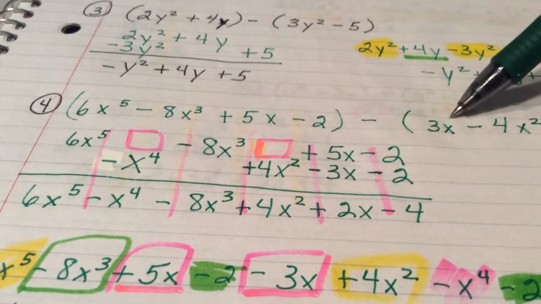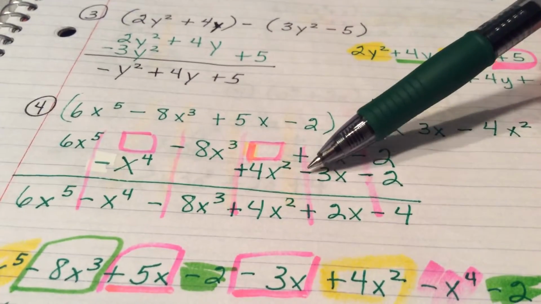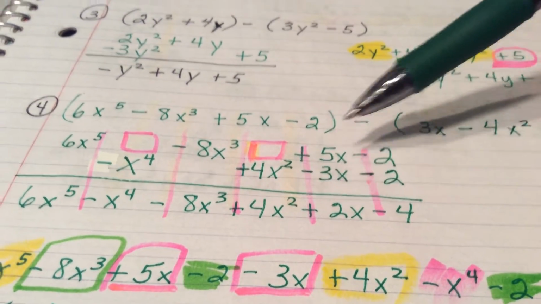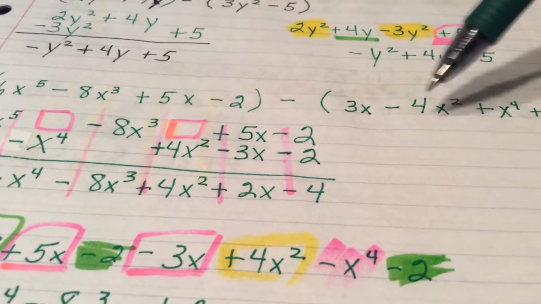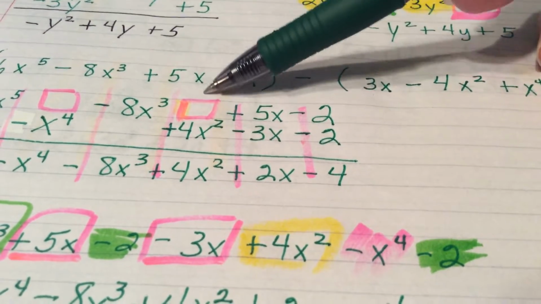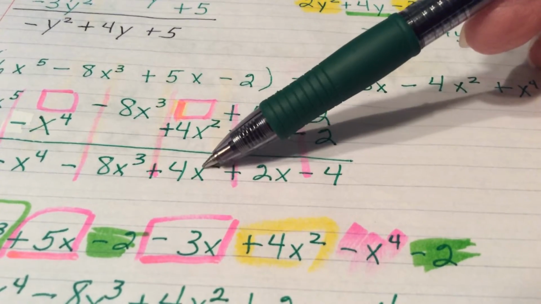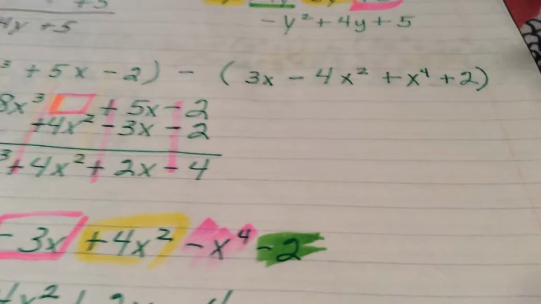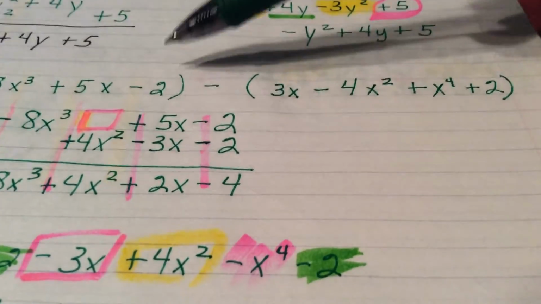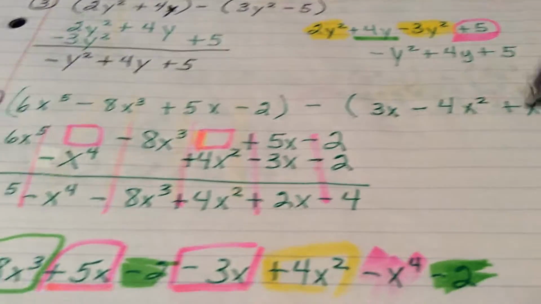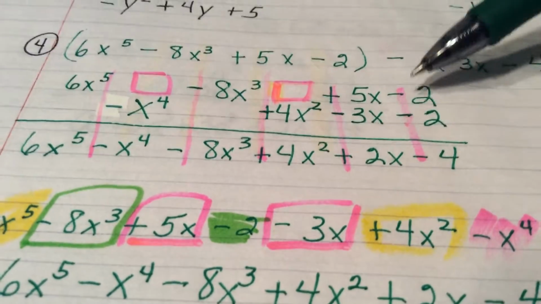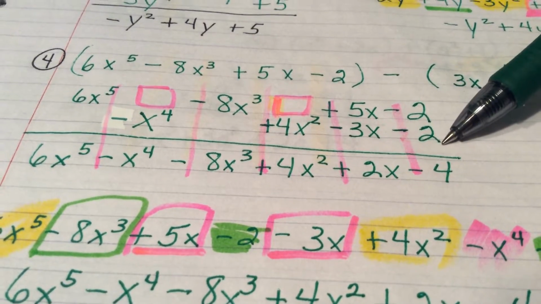Now we're going to change all of our signs inside here. So we take a negative times 3x. We're going to get a negative 3x. That negative 3x has to go in the x column. When we take a negative times a negative 4x squared, we get a plus 4x squared. That needs to go in the x squared column. Then we have plus x to the 4th power and plus 2. Now a negative times a positive is a negative x to the 4th power. And a negative times a positive 2 is a negative 2.